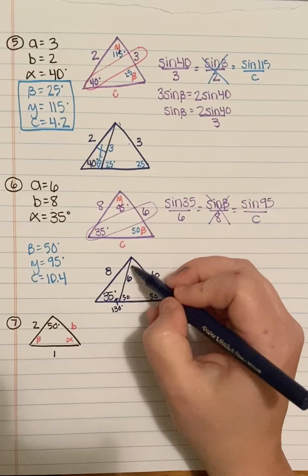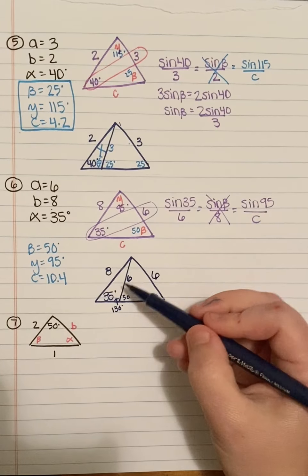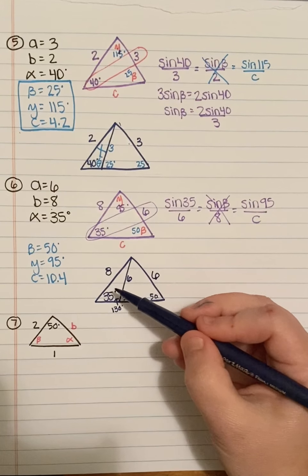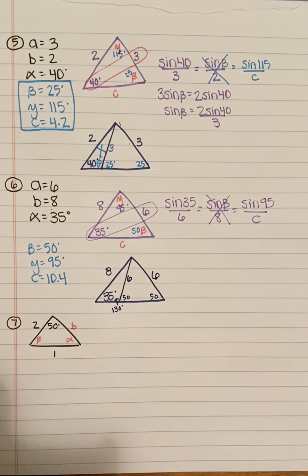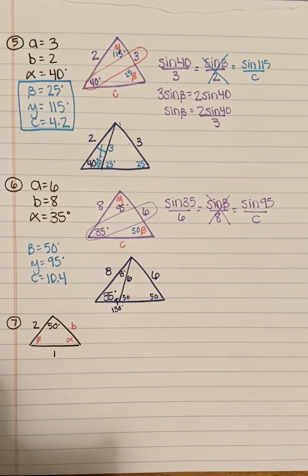Now, this is the triangle I'm looking at right here. So if I take 35 and 130 and add those together, that just gives me 165. So I have enough to make another triangle. So if I take 180 and subtract 165, this angle up here is going to be 15 degrees. So I have another answer.